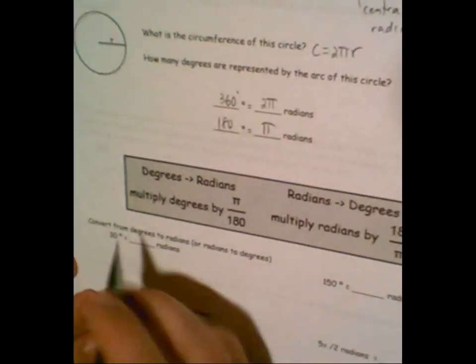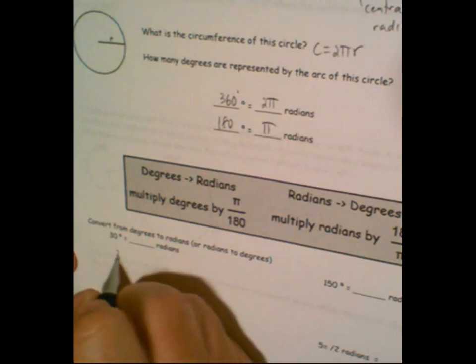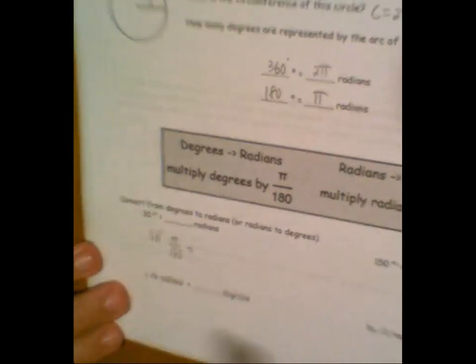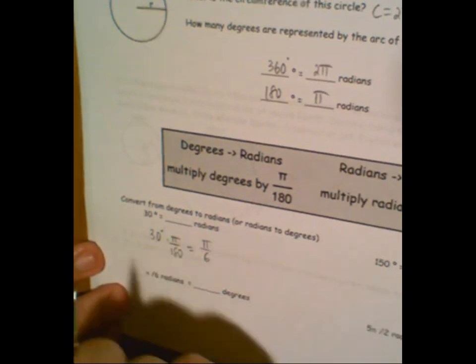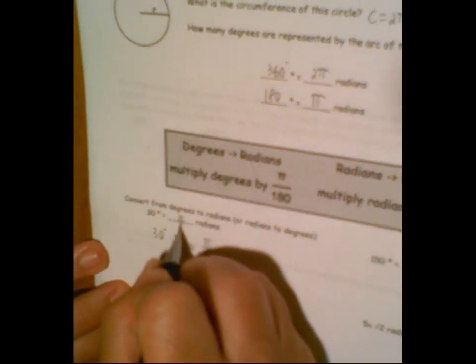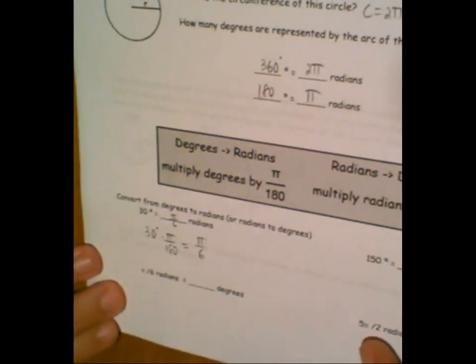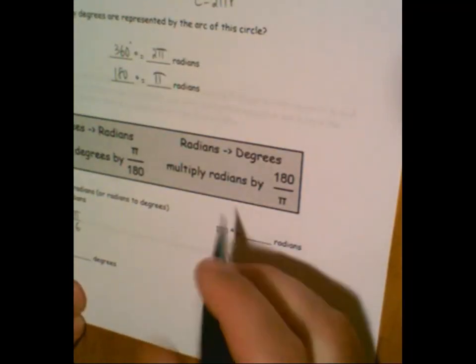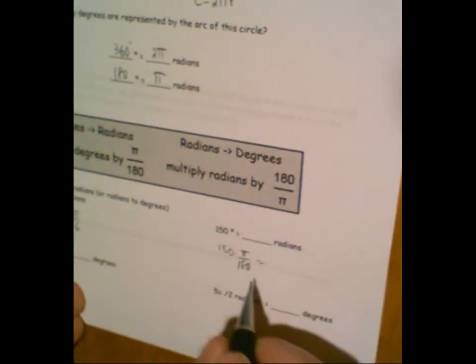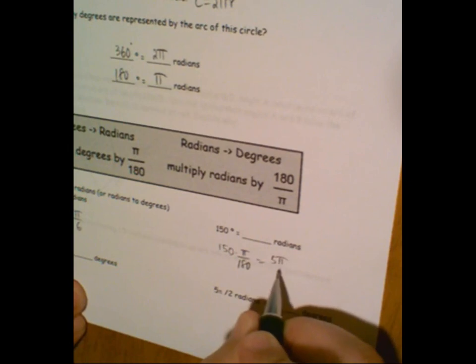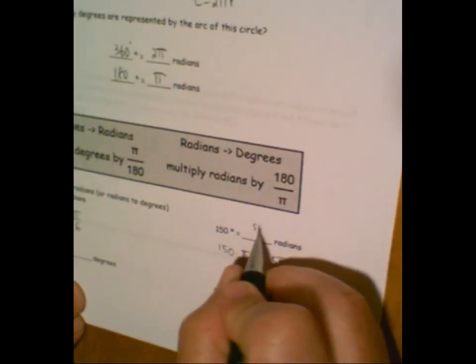So 30 degrees, well, I want to convert to radians, so I multiply times pi over 180. 30 goes into 180 6 times. It's equal to pi over 6. 150 degrees, 150 times pi over 180. 30 goes into 150 5 times, into 180 6 times. It ends up being 5 pi over 6.